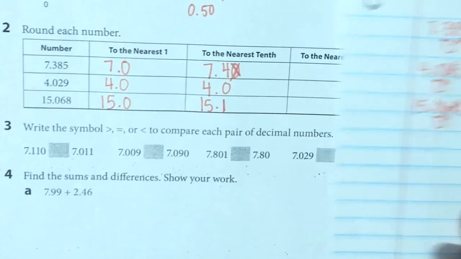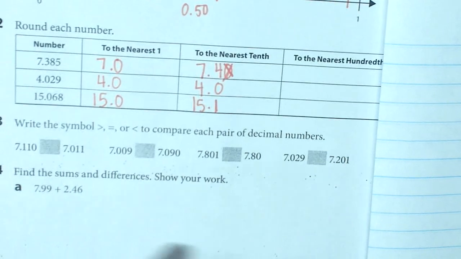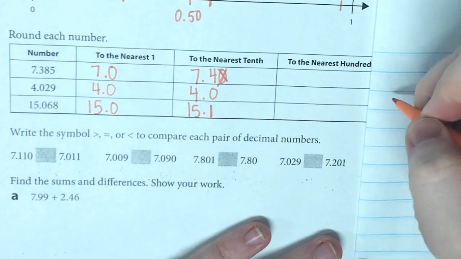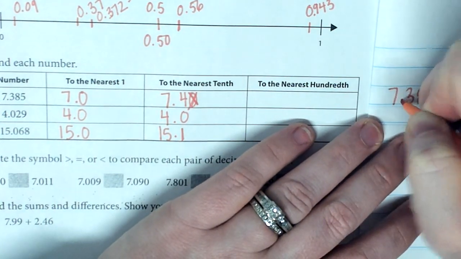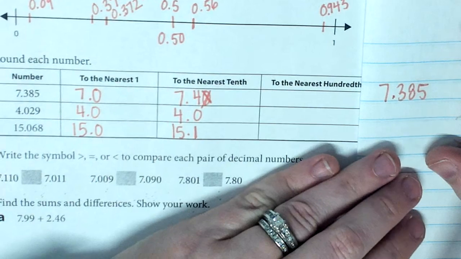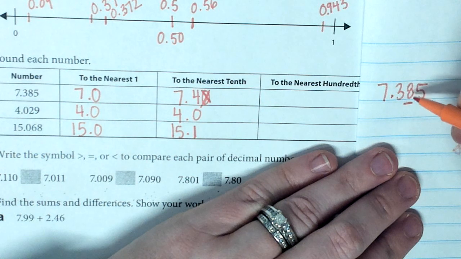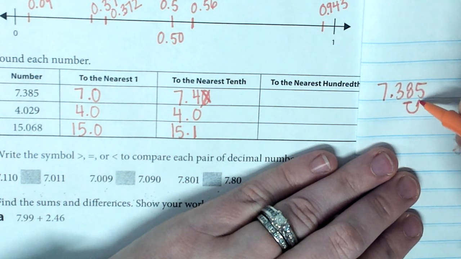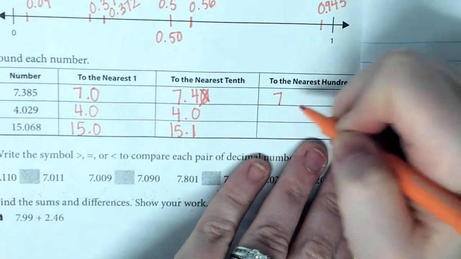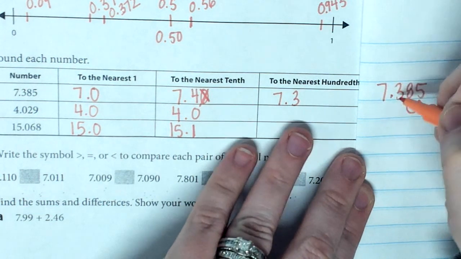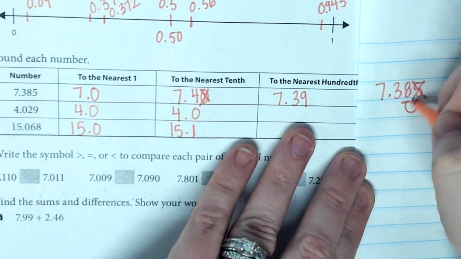The next one, we're going to take the same set of numbers and round to the nearest hundredth. So I have 7.385. Hundredth spot. That's the 8. The 8 is either going to stay the same or bump up. Look behind it to the boss. The boss is going to make it bump up. So we keep the numbers in front the same. So 7.3. The 8 bumps up to a 9, and we leave everything else off.